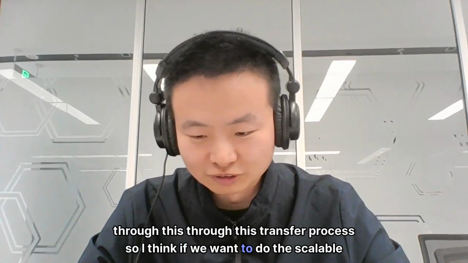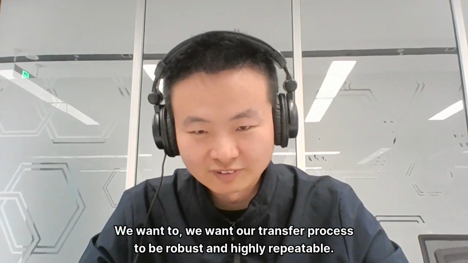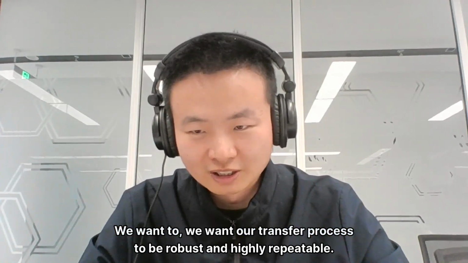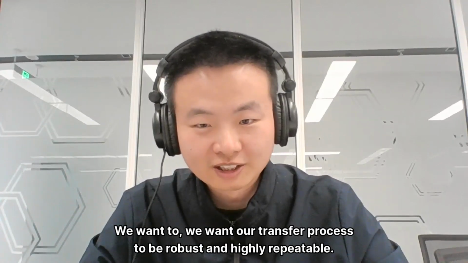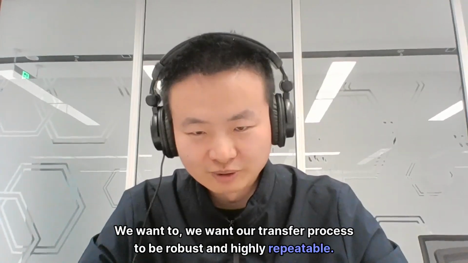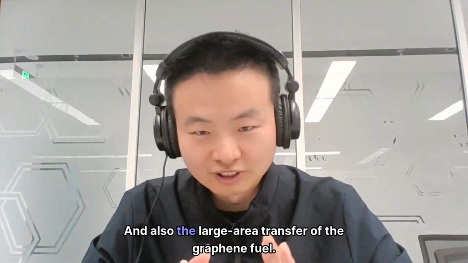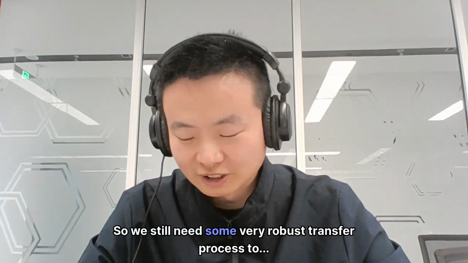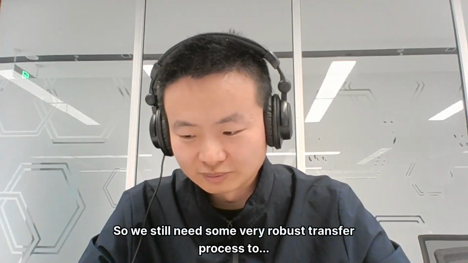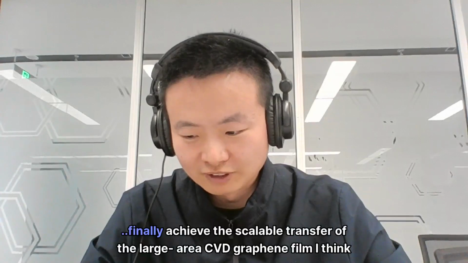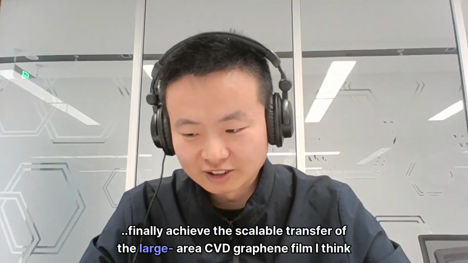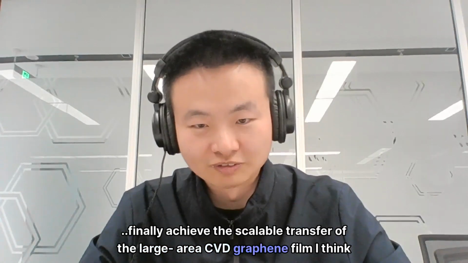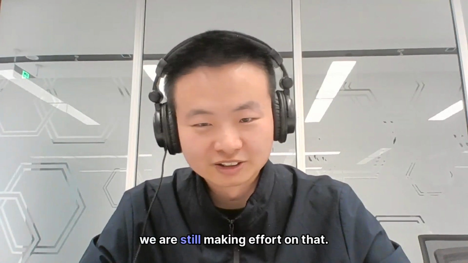If we want to do the scalable transfer process, we want our transfer process to be robust and highly repeatable, and also the large area transfer of the graphene film. I think that is still quite challenging. So we still need some very robust transfer process to finally achieve the scalable transfer of the large area graphene film. I think we are still making effort on that.